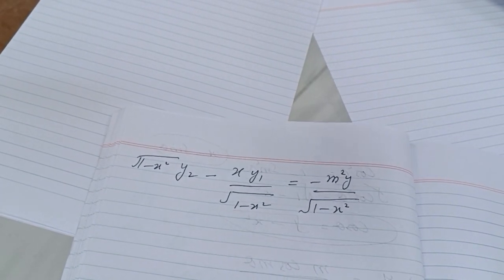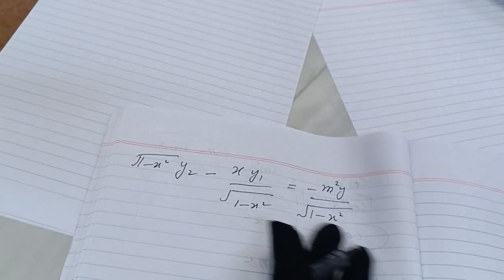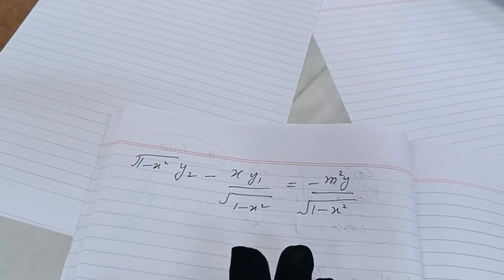Now whether we can make the denominator same at both sides or multiply this on the other side, whatever you want to do, you can do it.